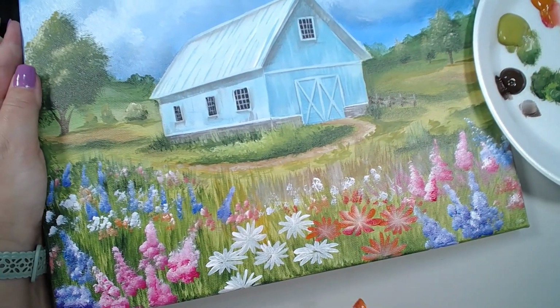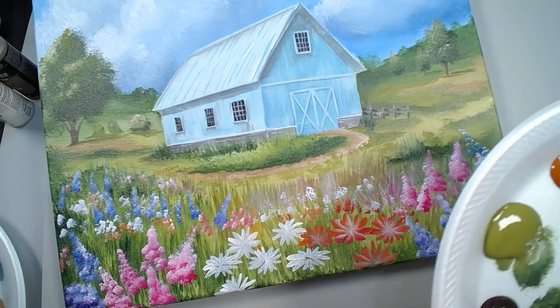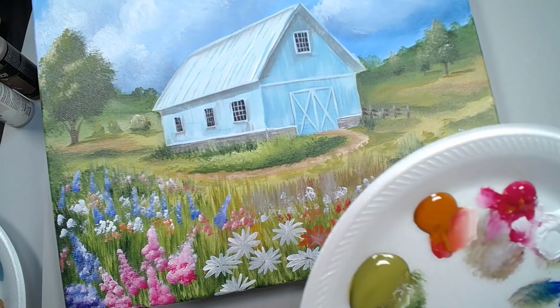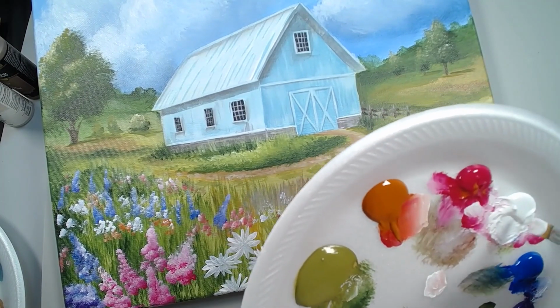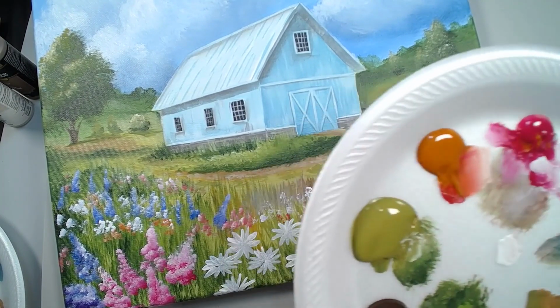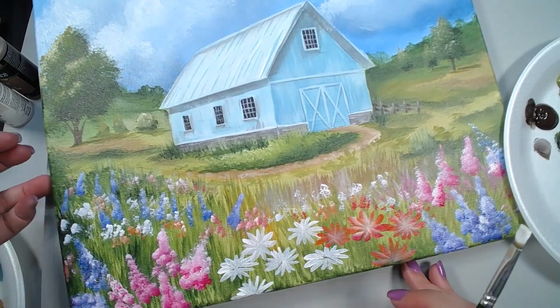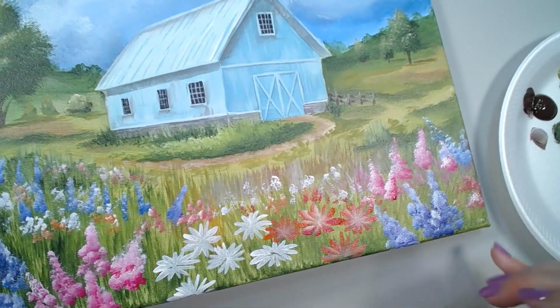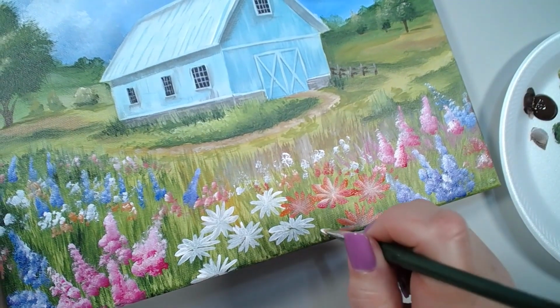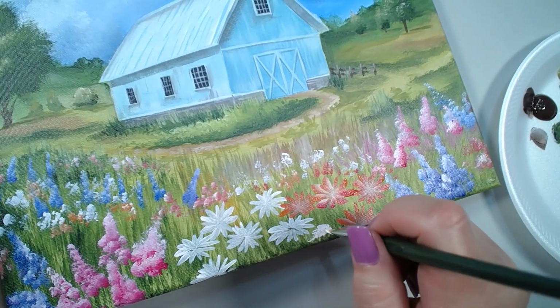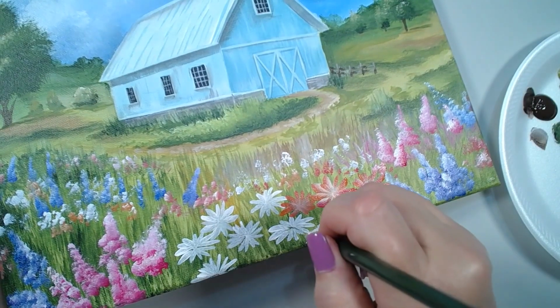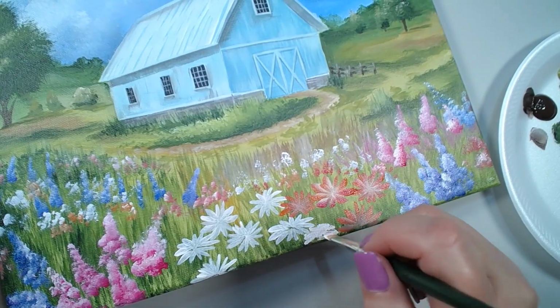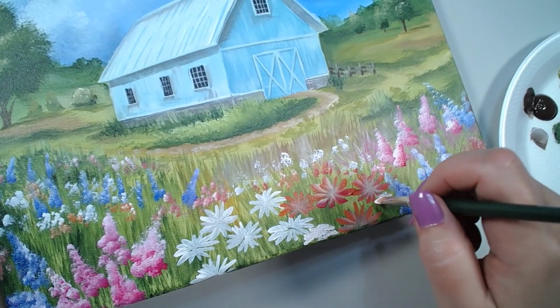Okay. And then I wanted to wipe off that brush one last time. Let's come get some white. And we'll tap in some Queen Anne's lace right here. Just a little hint of it right there. One right here.